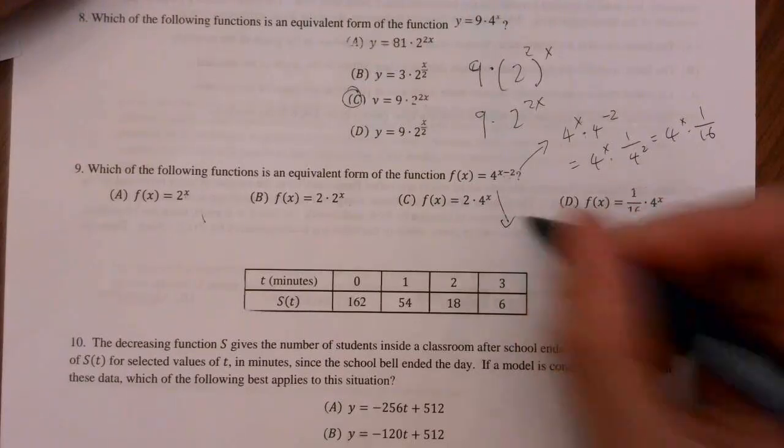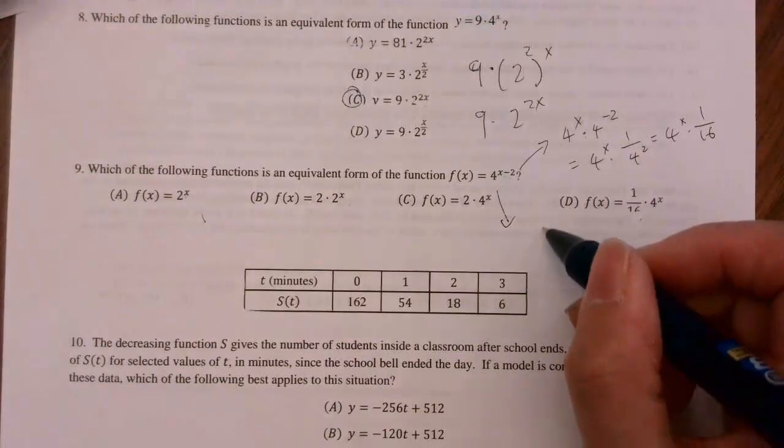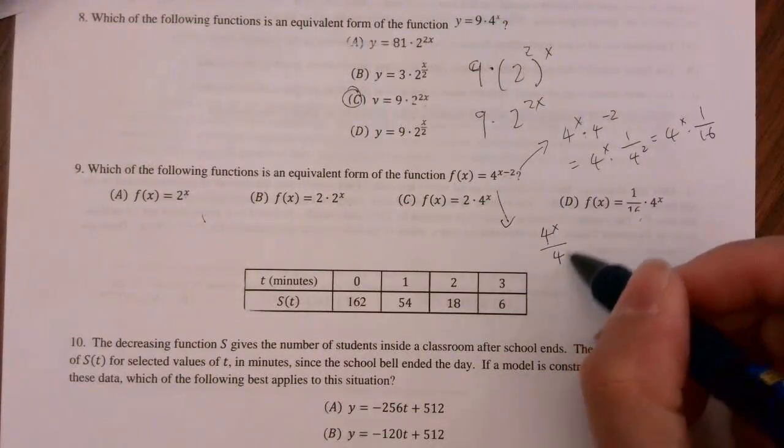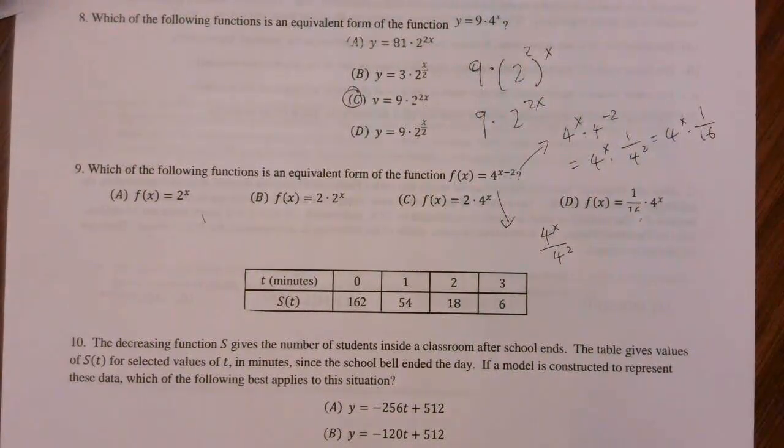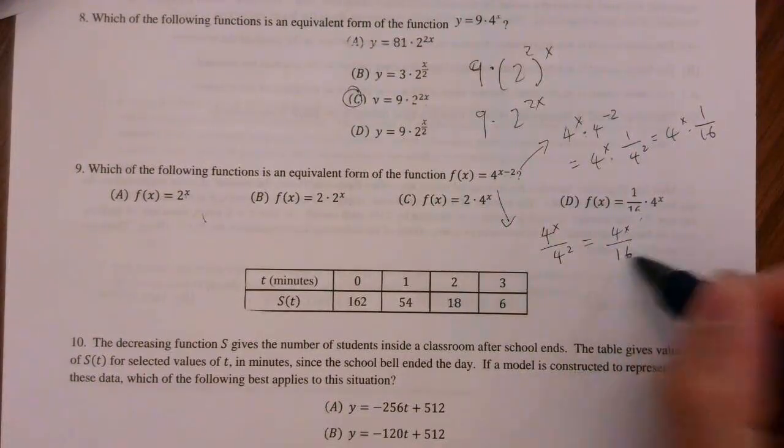Mrs. Major, you say you're going to show the other way. Sure. Watch this. When you're subtracting exponents, that means you're dividing, right? So isn't that 4 to the x power divided by 4 squared? 4 to the x power divided by 16.